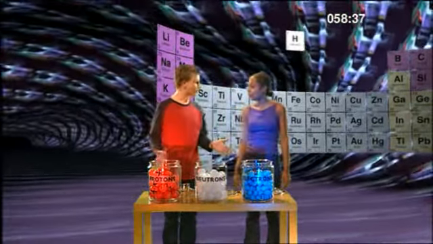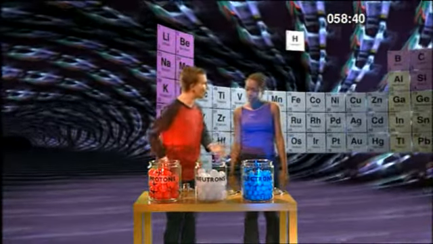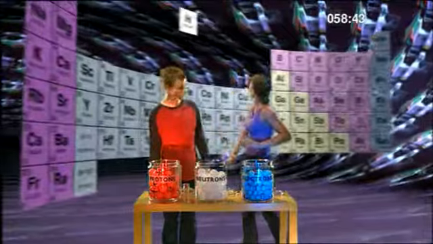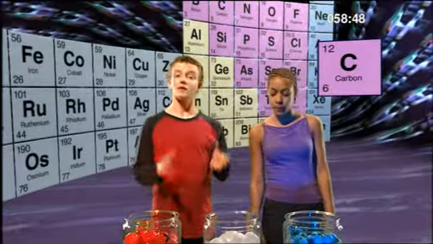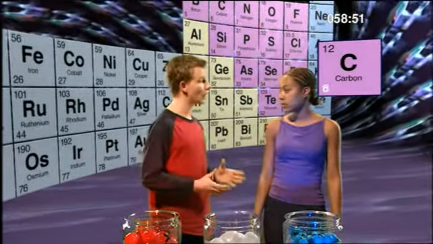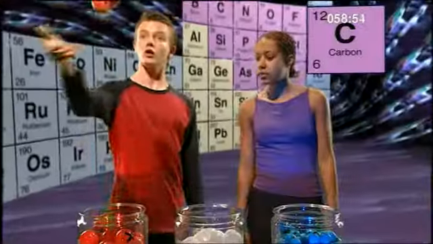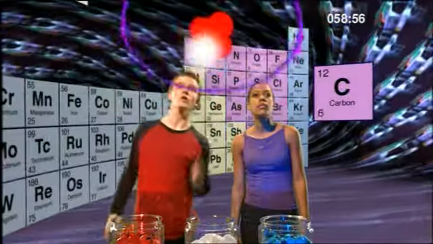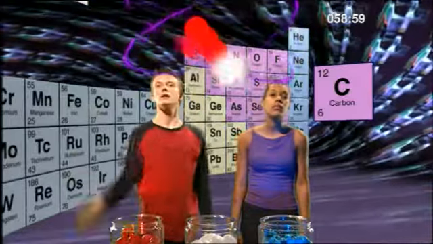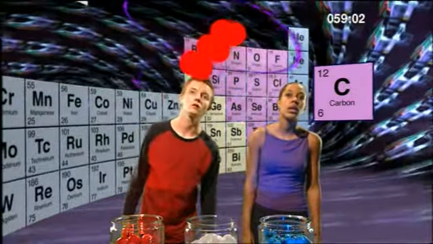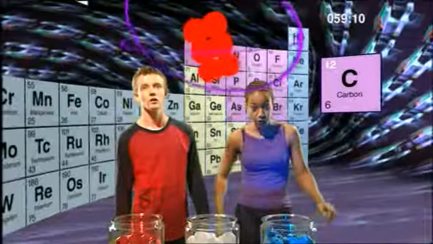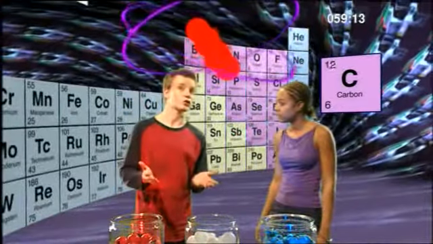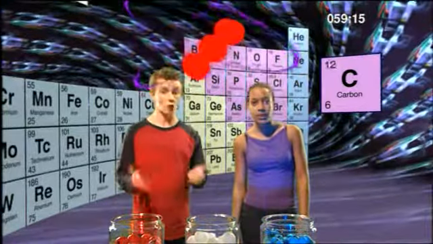Okay, so can we build something else? How about carbon? Okay. Where's carbon on the periodic table? There, it's there. Okay, atomic number is the number of protons in an atom. So we need 6 for carbon. So here we go. 2, 4, 6. And carbon's mass number is 12, which means there's a total of 12 protons and neutrons in its nucleus. Yes, but we've already got 6 protons, so we only need 6 neutrons to make the total of 12.